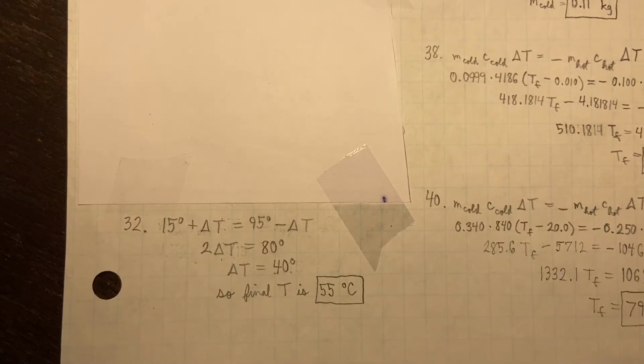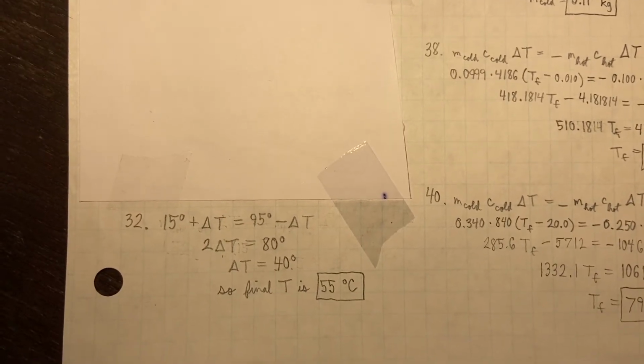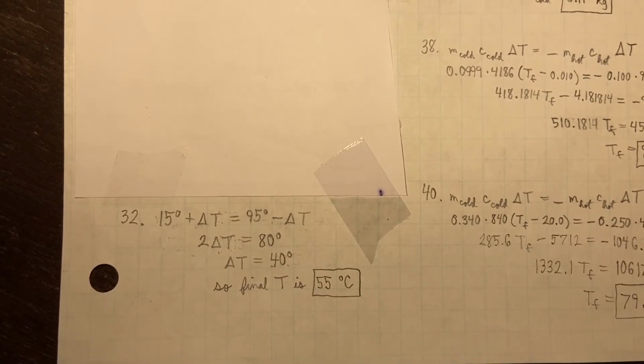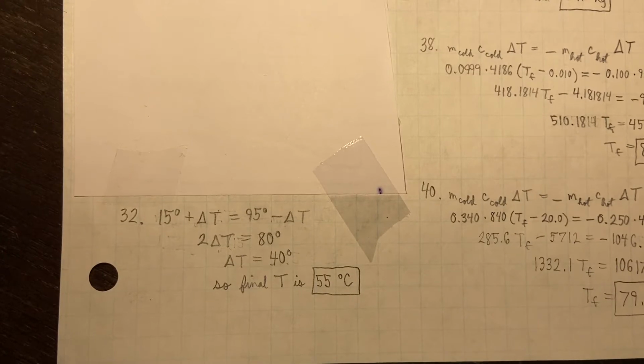All right, let's do the problems for chapters 16 to 18. We only have 6 problems because on this test, most of the questions will be conceptual.